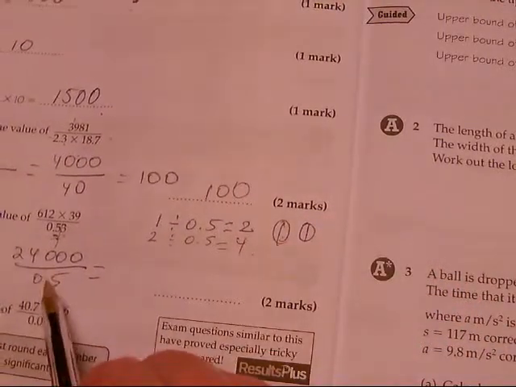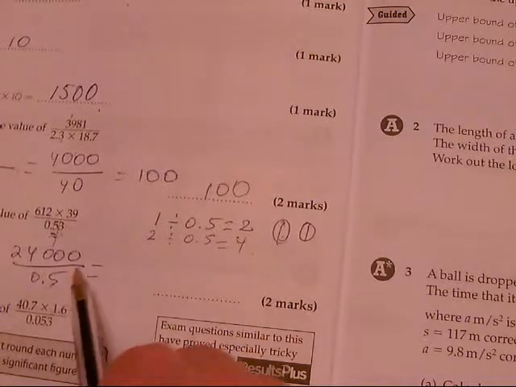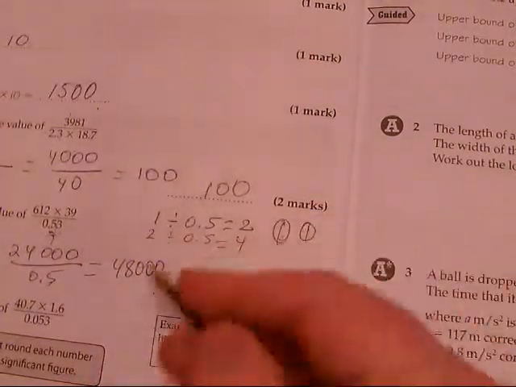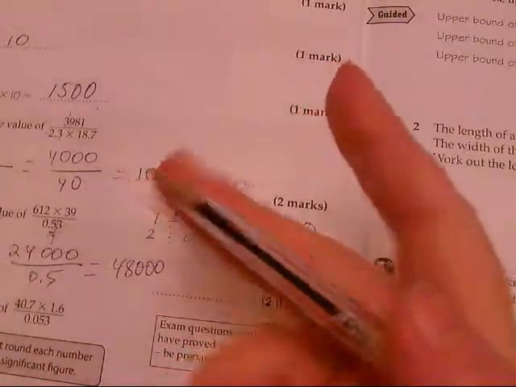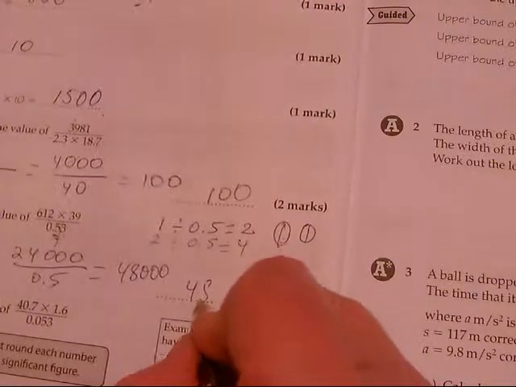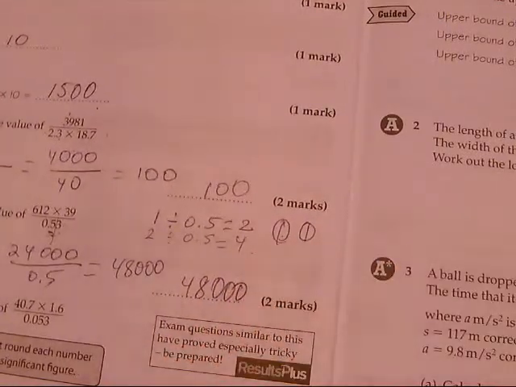So here the same will happen. If we divide by half, we'll get 48,000, because in every one there are 2 halves, so in 24,000 there will be 48,000 halves. So that's the answer.